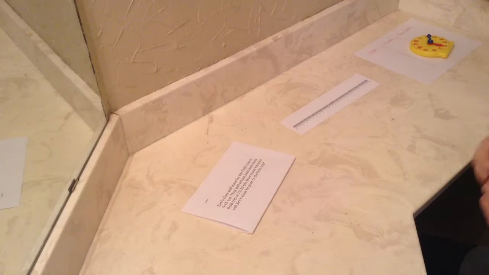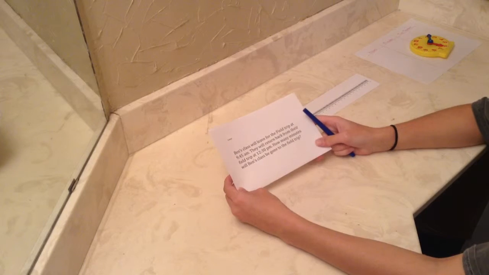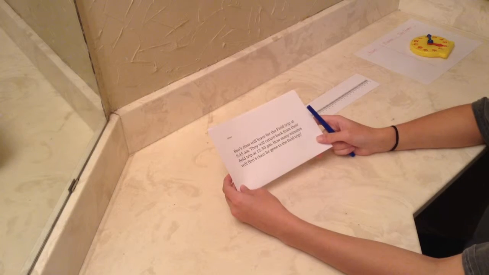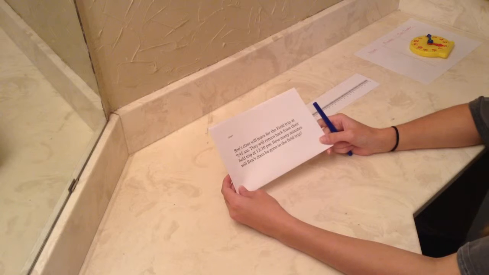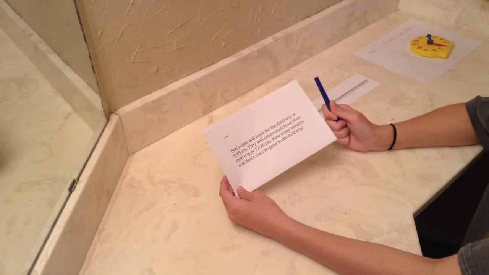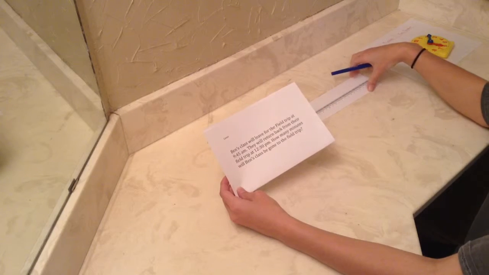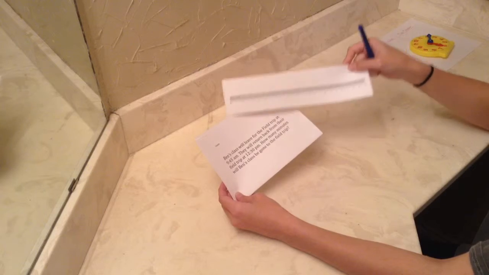So these word problems would be appropriate for third graders. Our first word problem says, Ben's class will leave for the field trip at 9:45 a.m. They will return back from their field trip at 12:30 p.m. How many minutes will Ben's class be gone on the field trip? And we're going to solve this problem using the linear model.